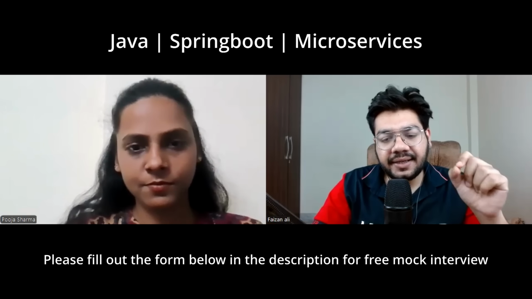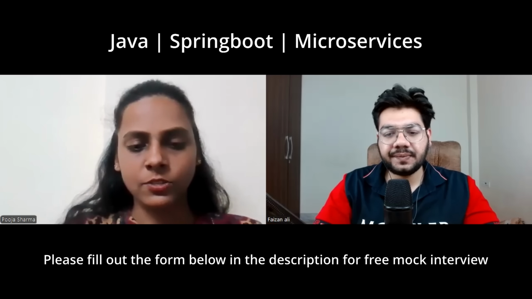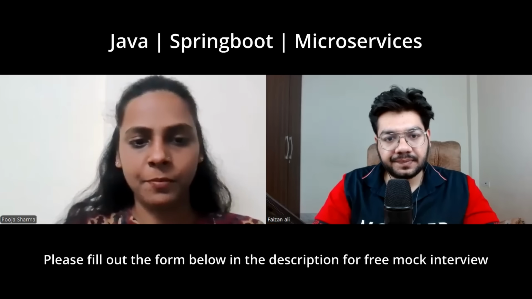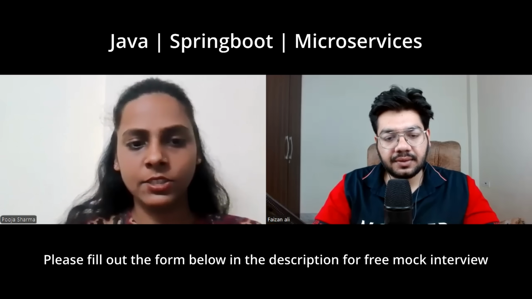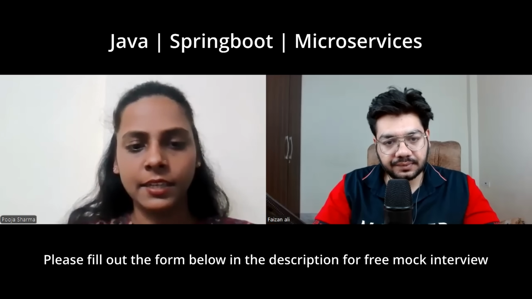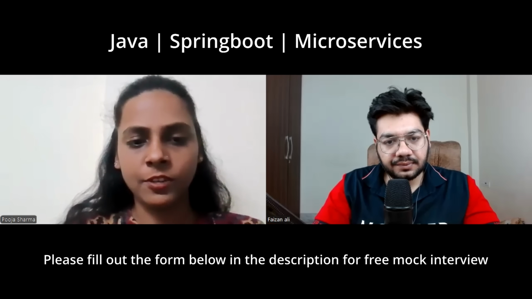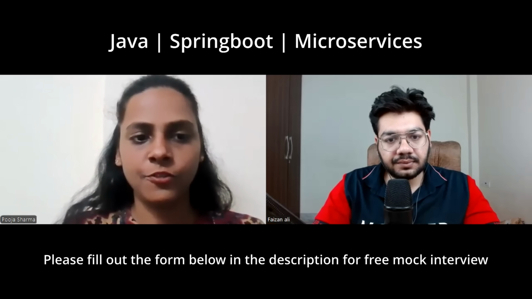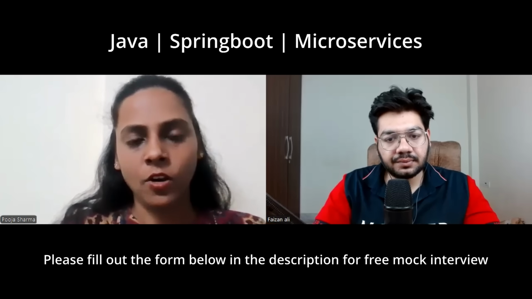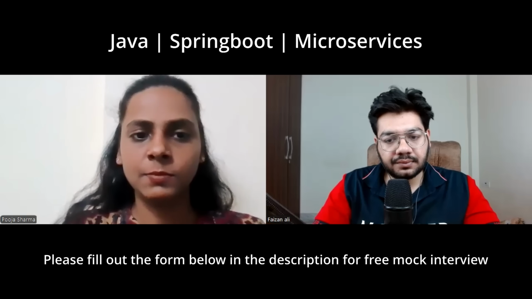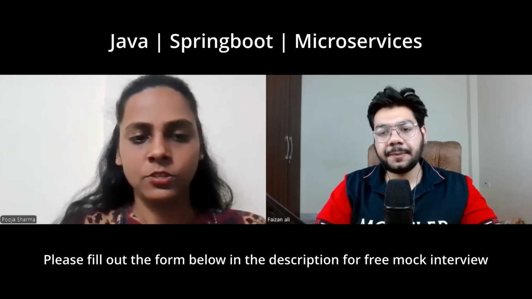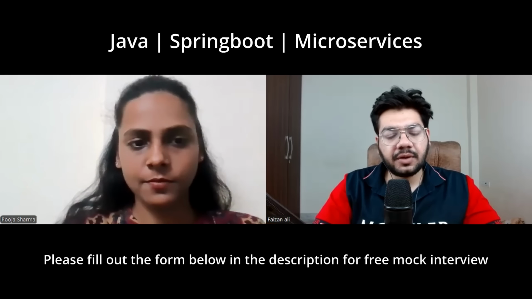So what's the difference between int and Integer? So int is a data type, whereas Integer is a wrapper class. This Integer wrapper class contains a lot of inbuilt functions through which we can perform operations on the given value. So Integer is basically the object, and int is the data type. Okay, got it.